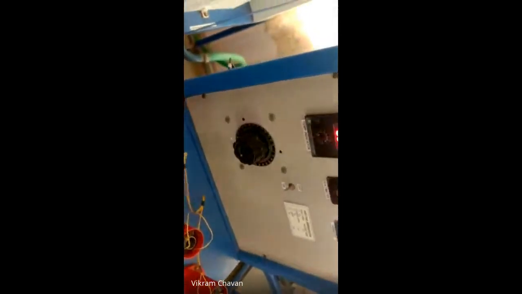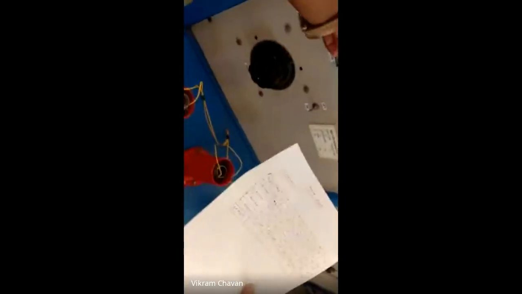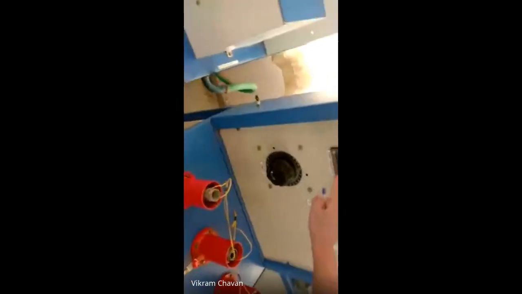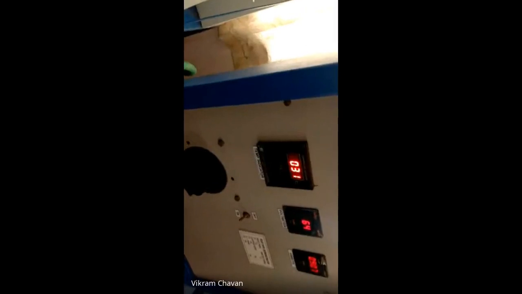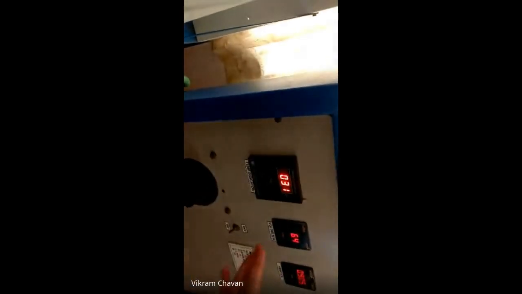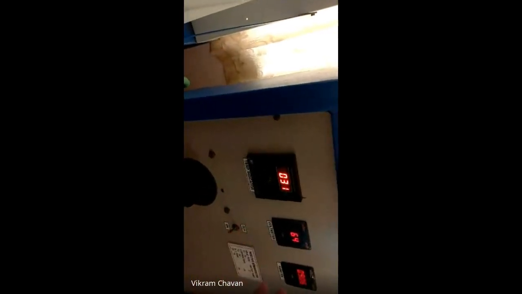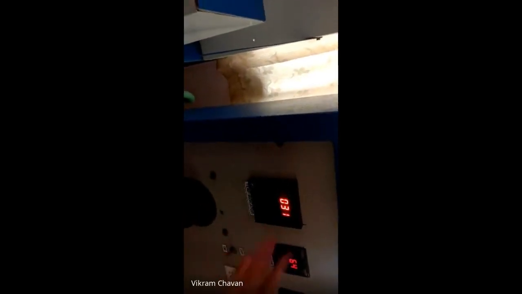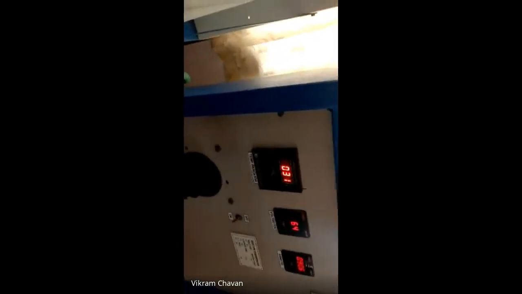Now, if you compare these readings, you can see T1 temperature is 43 and T2 is 31 degrees Celsius. 43 minus 31, that will be equal to 12 degrees Celsius temperature difference. We will get a 12 degrees Celsius temperature difference for the heat pipe from bottom to top.